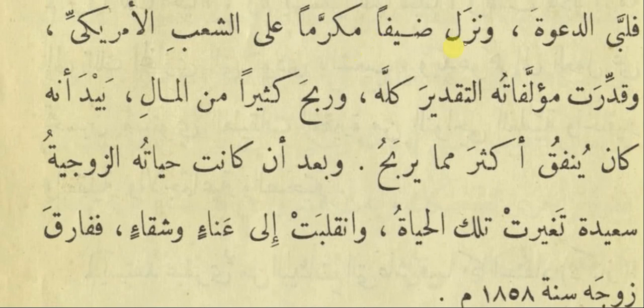In here I'm not going literal with the words, because if you go literal it's different, but it means he was an honored guest on the American people. So I just gave the meaning of the sentence. His books or articles, they were appreciated, all the appreciation. And he gained a lot of money, but he used to spend more than he gained.